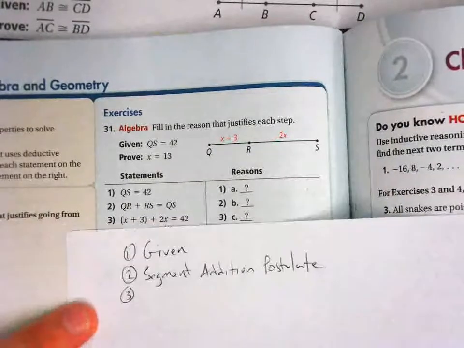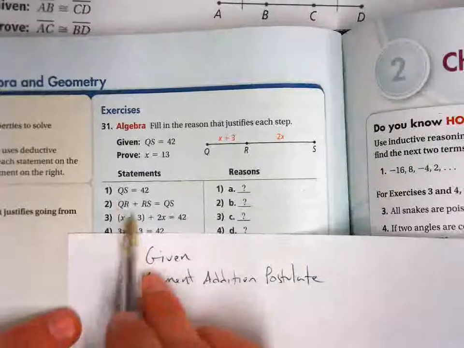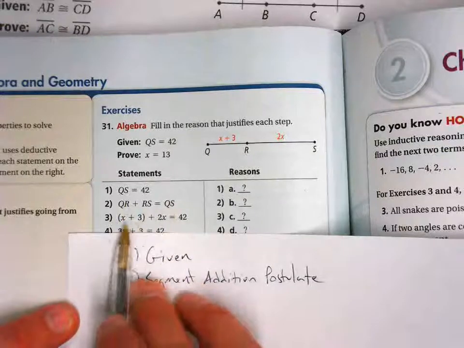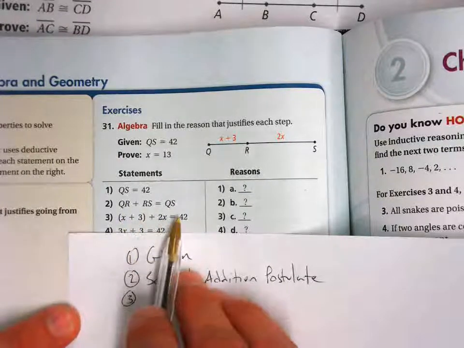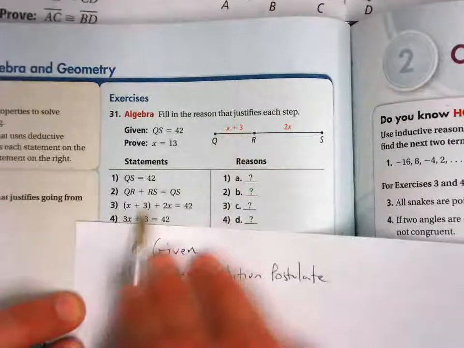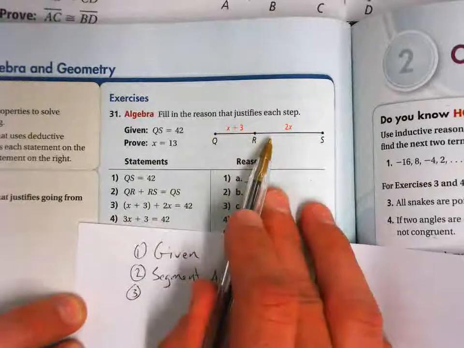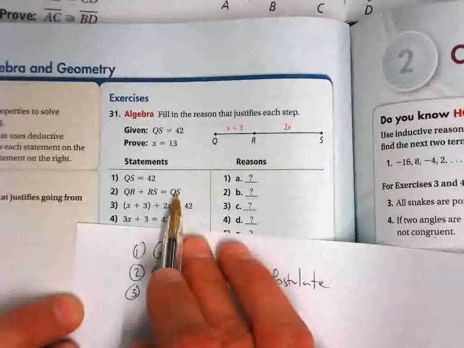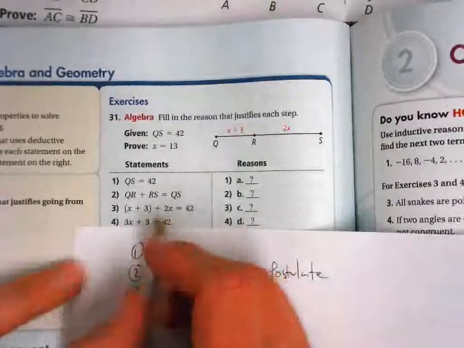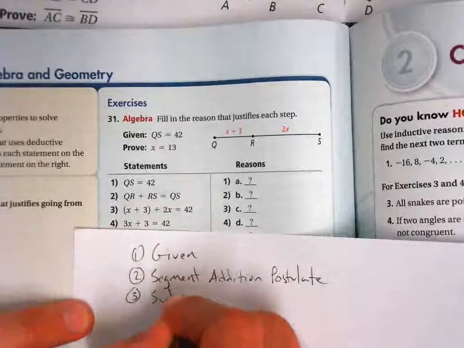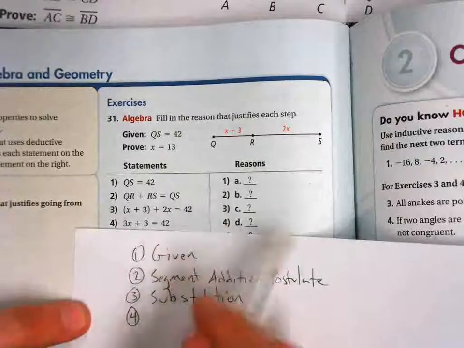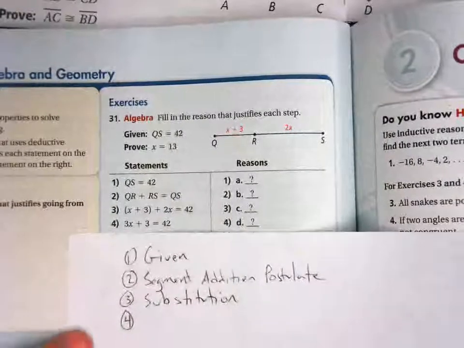So now we move on to number 3. Whoa. How do we get from letters to algebra? So we have QR plus RS equals QS, x plus 3 and 2x is 42. What? Well, take a look at the diagram. QR, oh, it's x plus 3. And RS is 2x. And QS is 42. That's what we said. So what have we done in number 3? We have simply substituted equal values. So substitution. That's the reason. On to number 4.